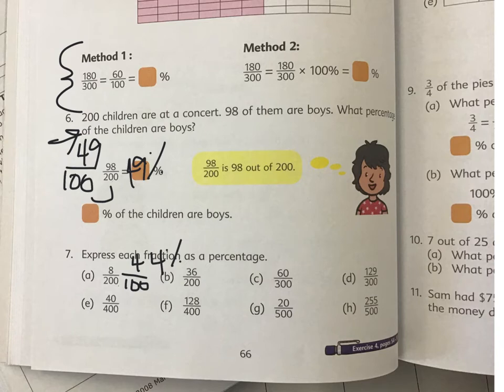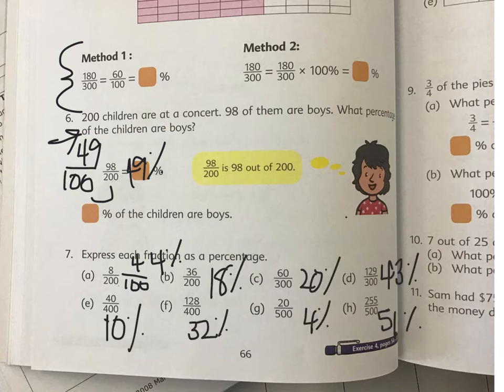The answers will be next. And here are the answers. Pause it and check them.